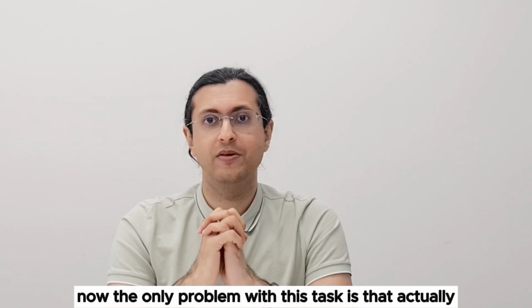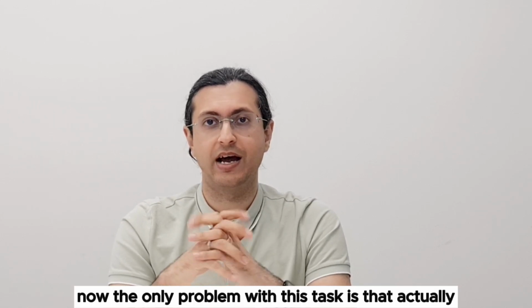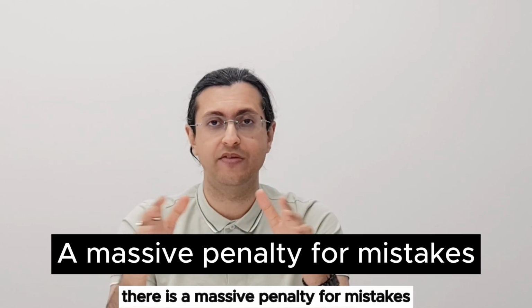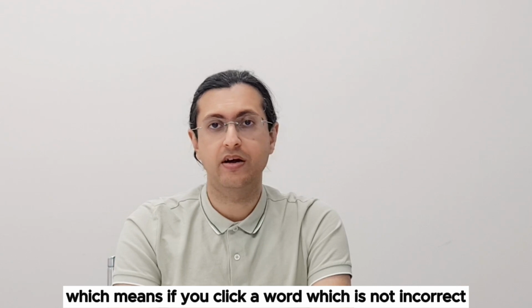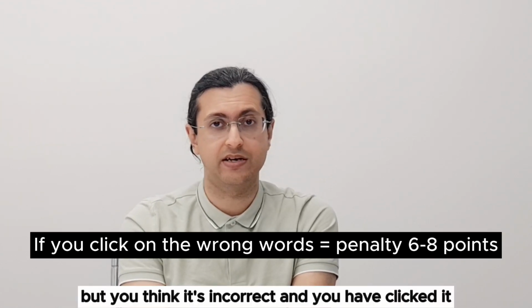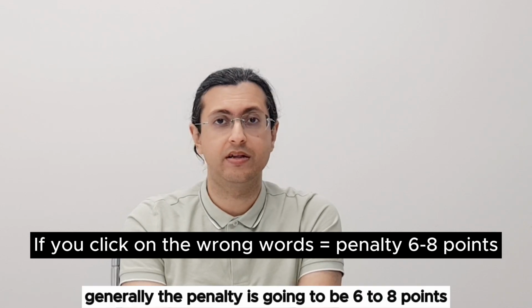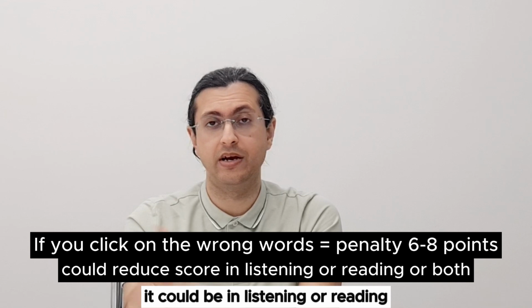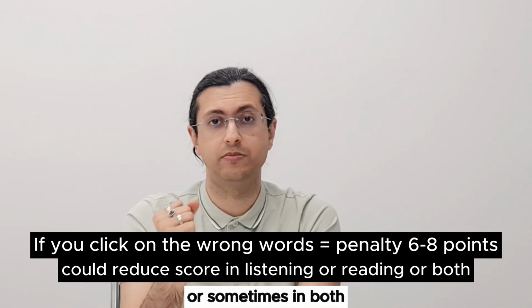Now, the only problem with this task is that actually there is a massive penalty for mistakes, which means if you click a word which is not incorrect, but you think it's incorrect and you have clicked it, generally the penalty is going to be 6 to 8 points. It could be in listening or reading or sometimes in both.